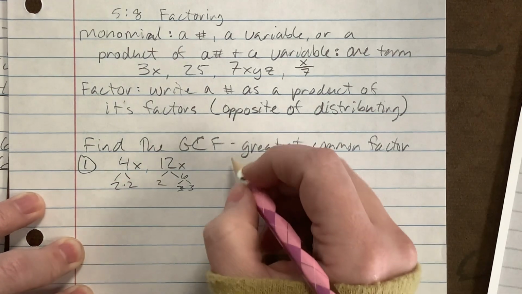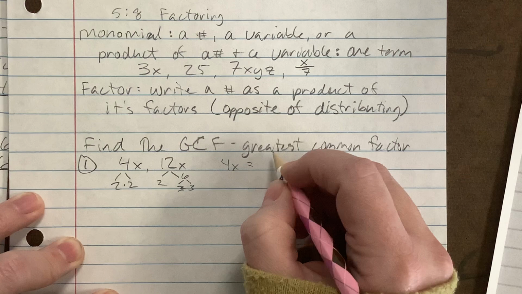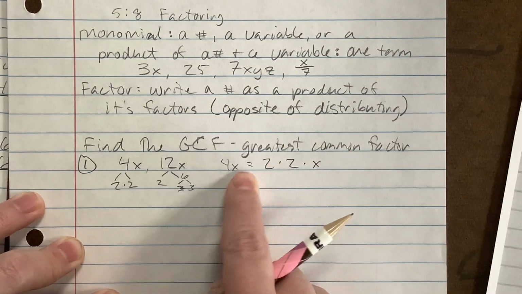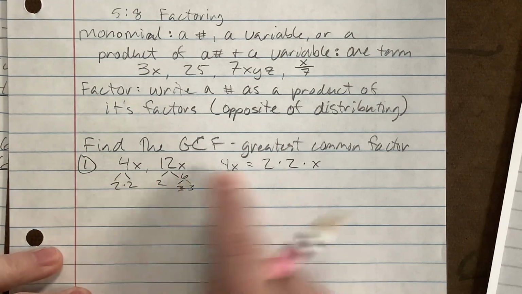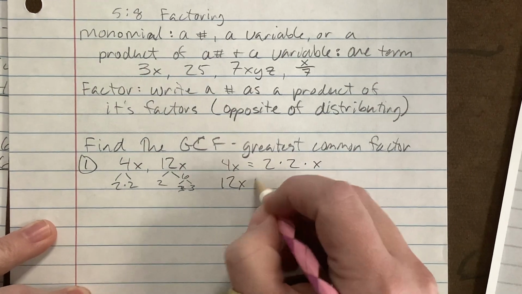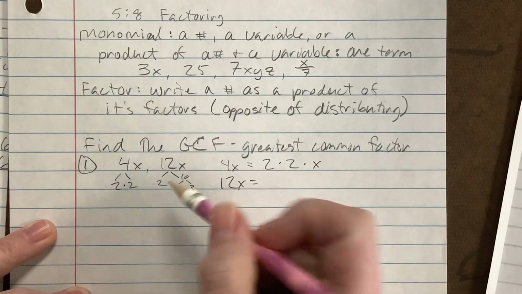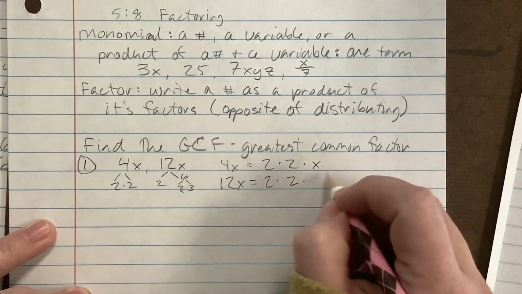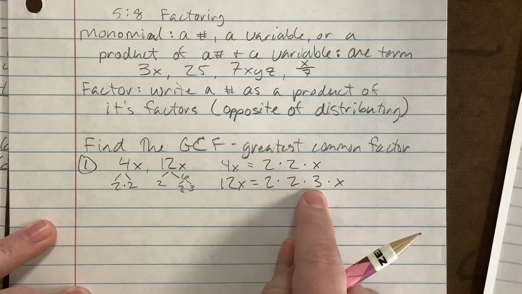So we can write this out. 4x is 2 times 2 and then times x, right? Because the prime factorization of 4 is 2 times 2, and then we have the variable. The factorization of 12x is going to be 2 times 2 times 3, and then times x, right? 2 times 2 is 4, times 3 is 12. Done.